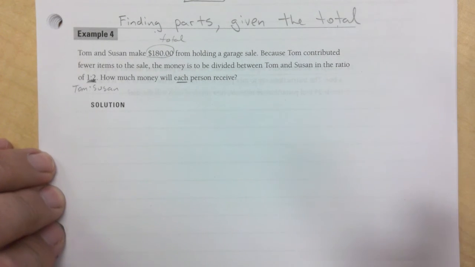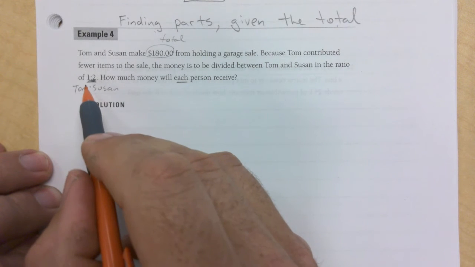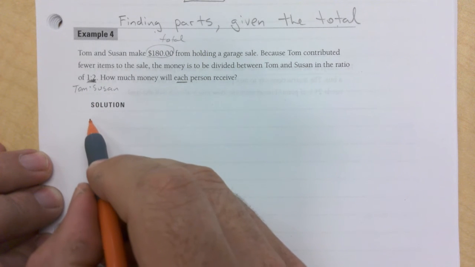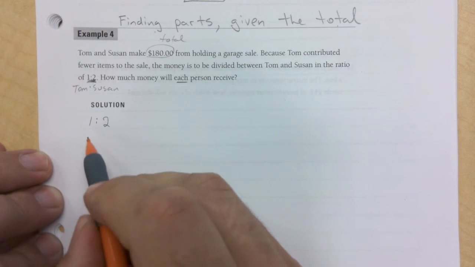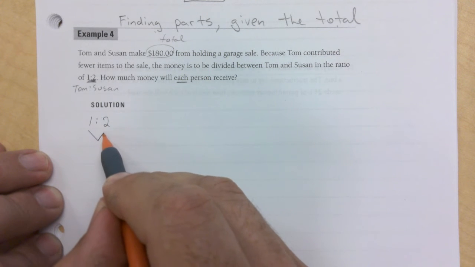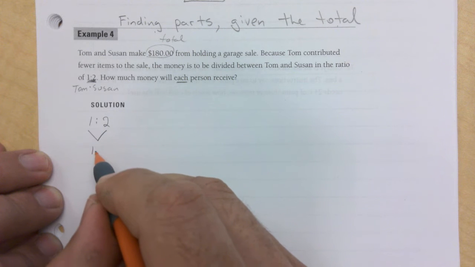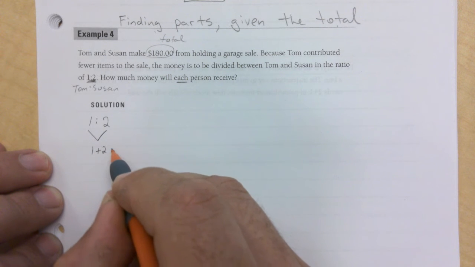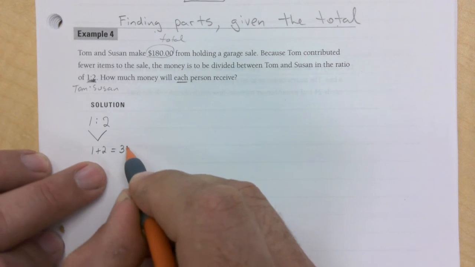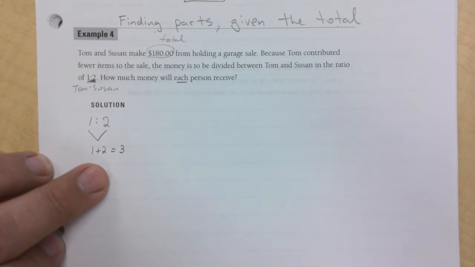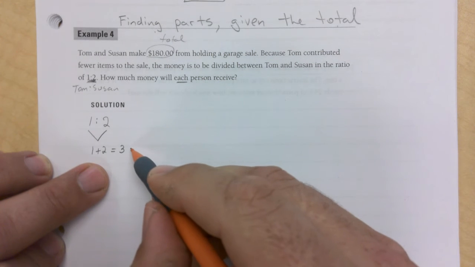This is where you have to resort to a different strategy. 1 to 2, you're going to add those two together. 1 plus 2 is 3. So this number is what you're going to split the total into. Watch what happens.